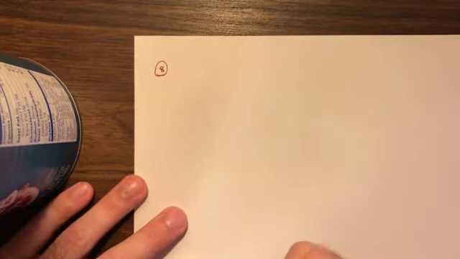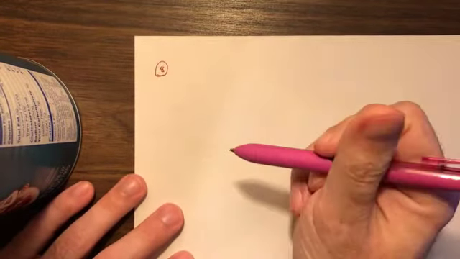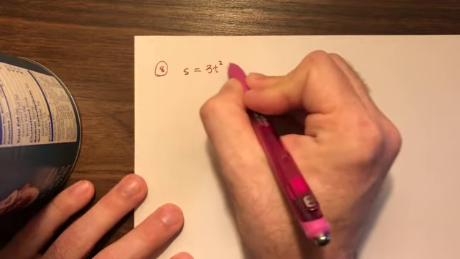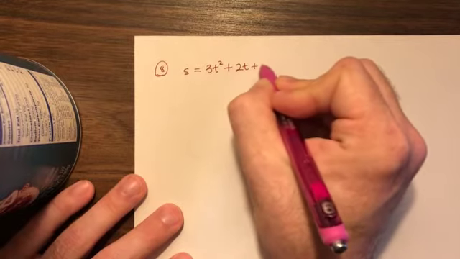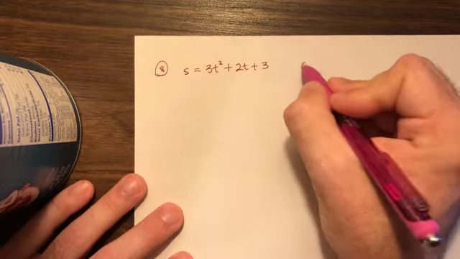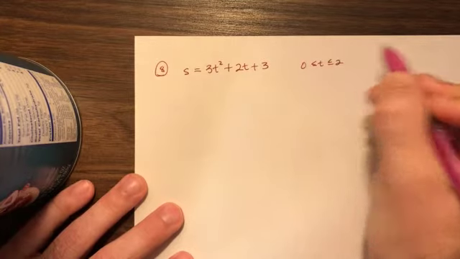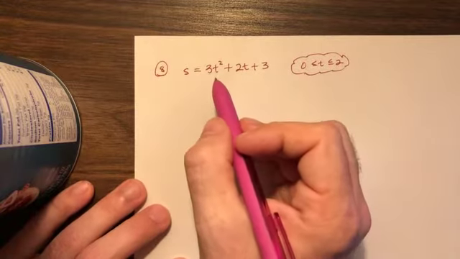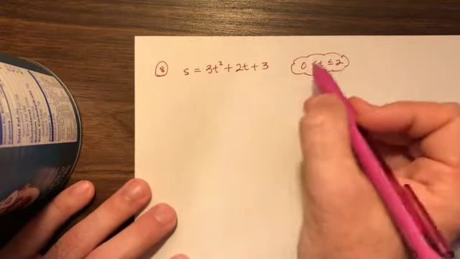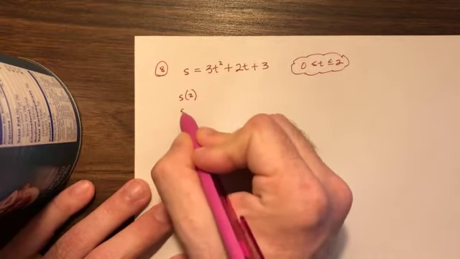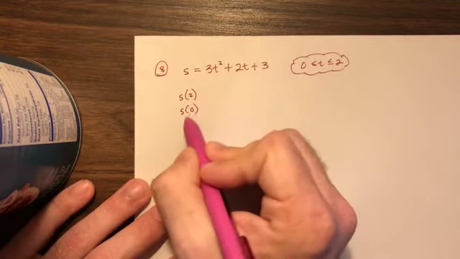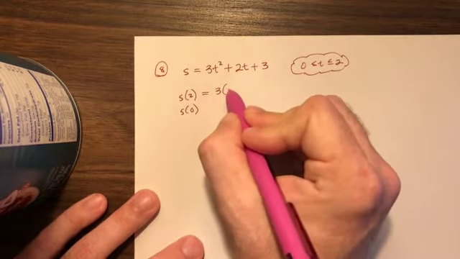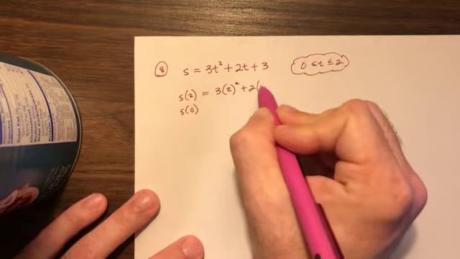All right. Number 8, we want to find the body's displacement and average velocity. So we have a position function, s, and it's 3t squared plus 2t plus 3, as long as t is in between 0 and 2. I put that little bubble because it's not really this. So to find the displacement, we need to figure out what s of 2 is and what s of 0 is, because where is it at 0, where is it at 2, and then subtract. So s of 2 would be whatever I get when I plug in 2 into the original equation.